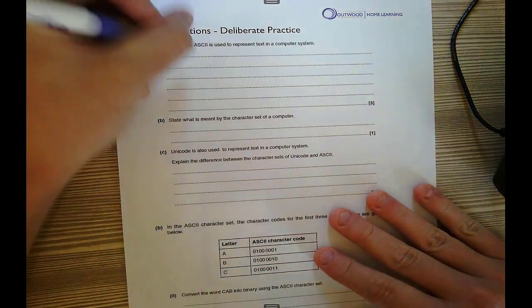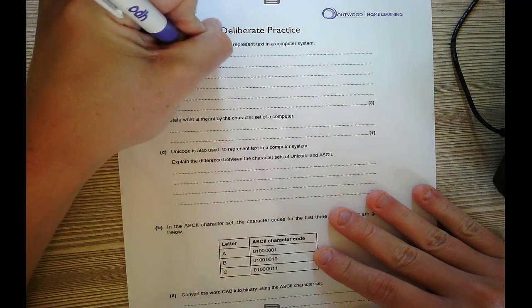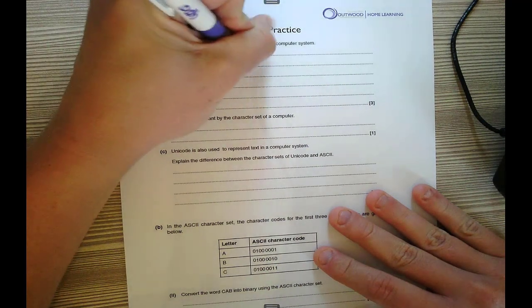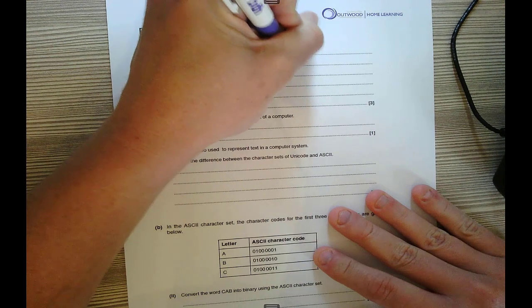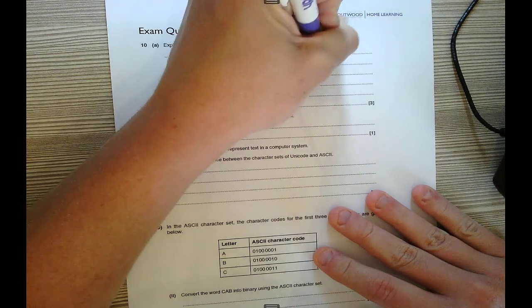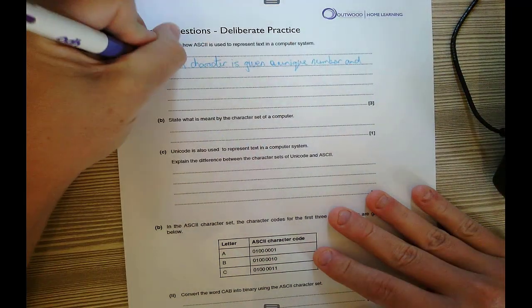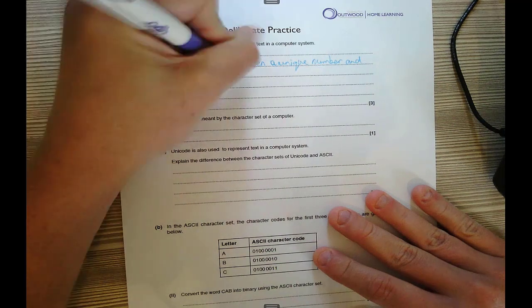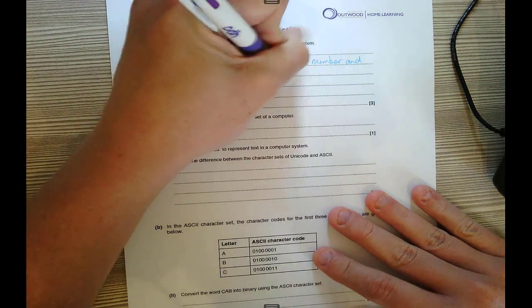So I'm going to start with saying that each character is given a unique number. And this number is stored in binary.